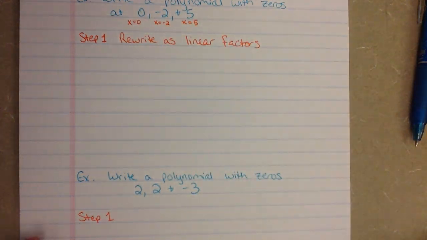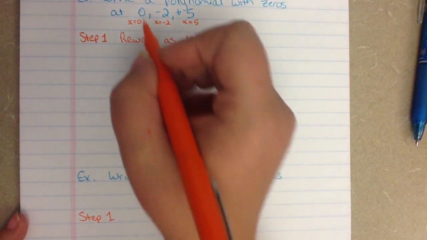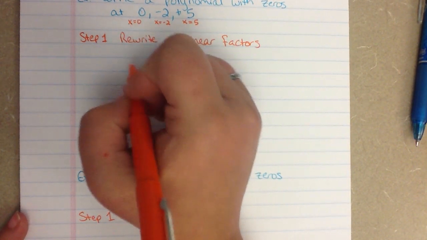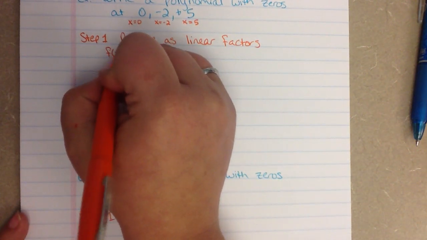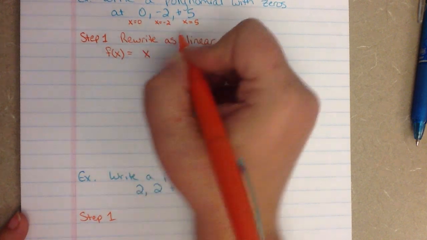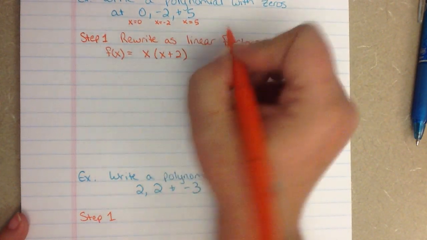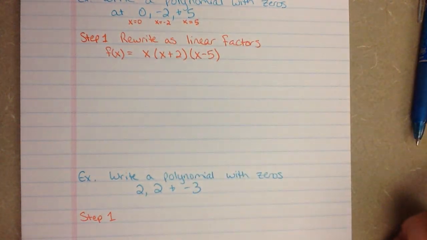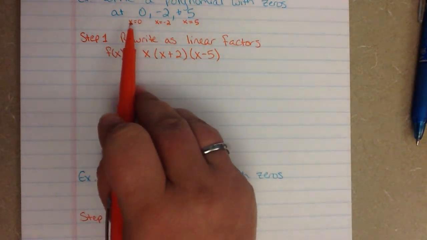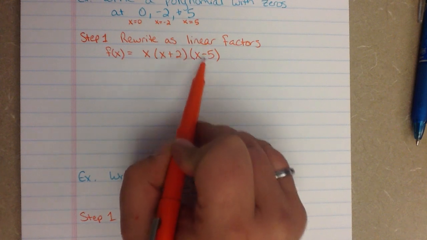Those are my zeros. So to rewrite those as factors, I need to get both of the things on the same side of the equal sign. So if I add 0 over, that doesn't really change it. So that's just going to be x. Now this one I would add 2 over and have x plus 2. And this one I would subtract 5 over and have x minus 5. So if it is 0, it will just be x. The other ones, you move them over and change their signs.